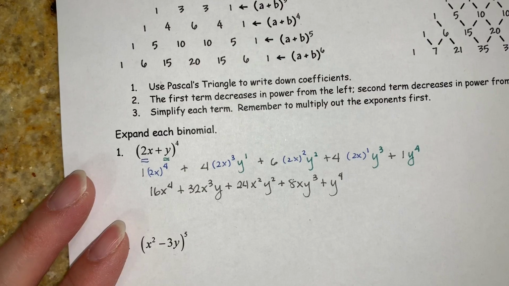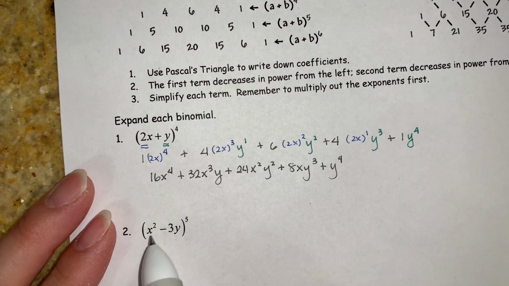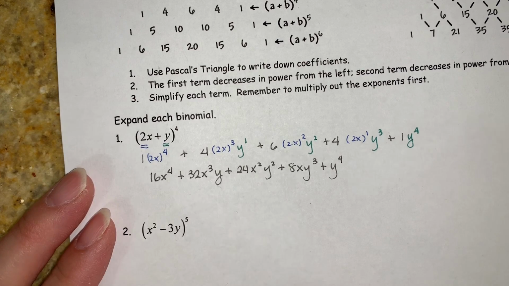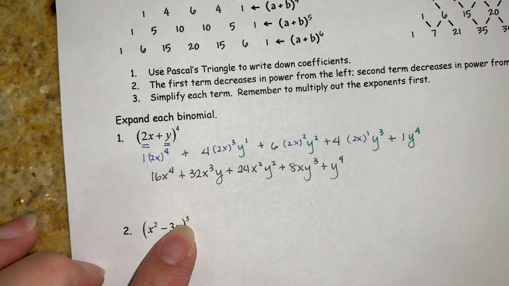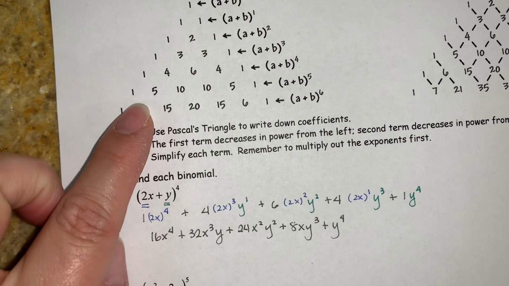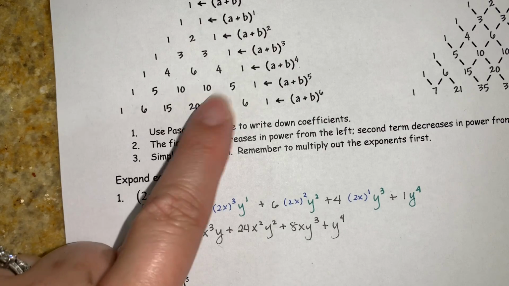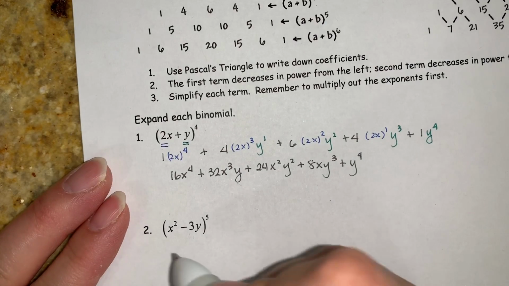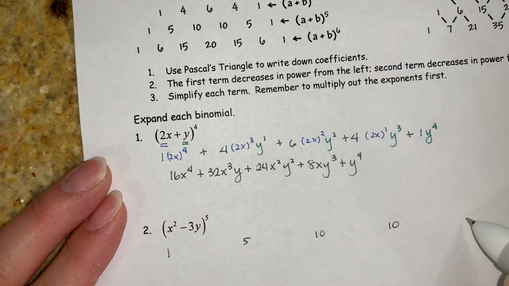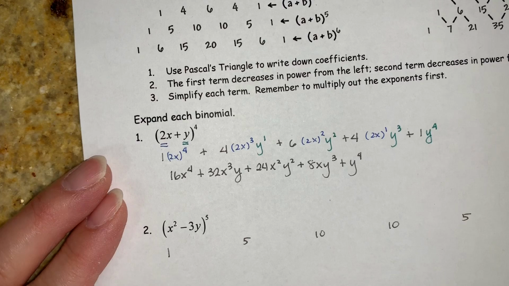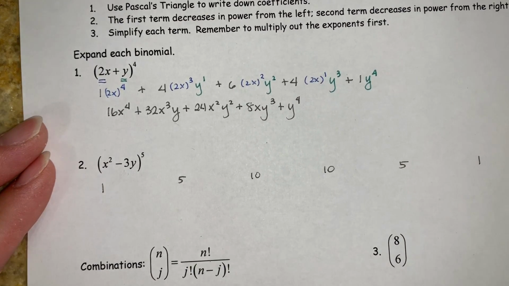Now, there are some differences when you have a subtraction in your binomial, and also when there's a power to a power, so watch out for those. So let's try the second example. This time it's to the 5th power. So because it's to the 5th power, I look up at the Pascal's triangle and see that my coefficients are now 1, 5, 10, 10, 5, 1. So I put 1, 5, 10, 10, 5, 1. Space them out, giving yourself plenty of space to show every single term.